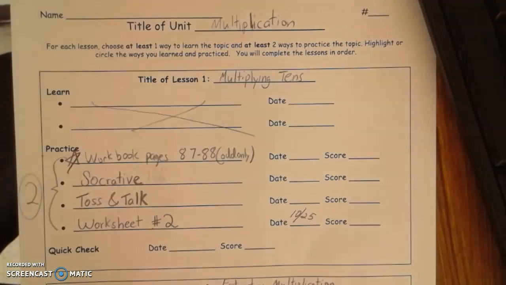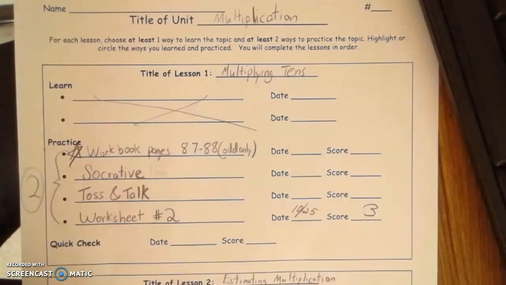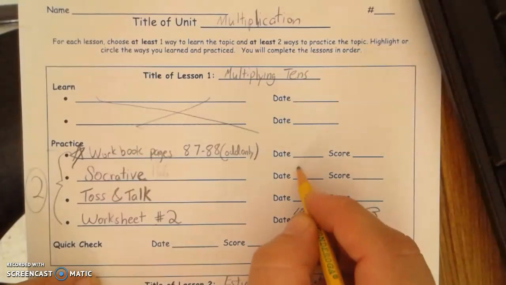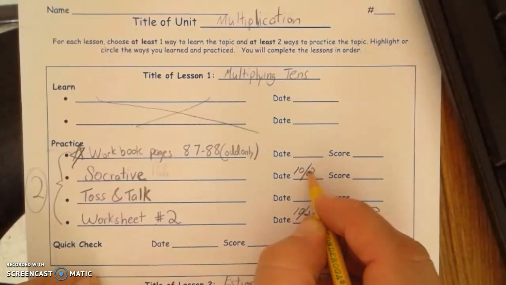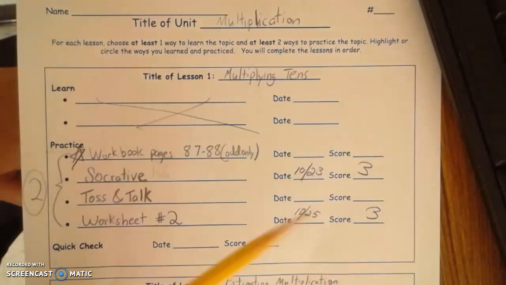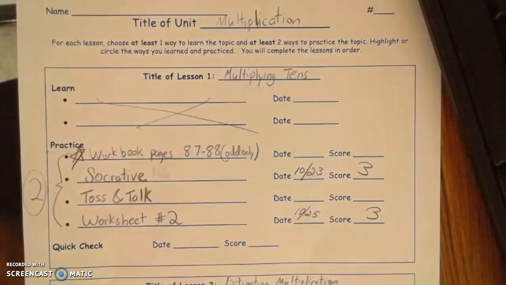That being said, you should have your students scoring themselves. Like I said, a 3 is okay. That is exactly what we're looking for. This shows that they chose 2 practices here, and they got 2 3s. They've earned 2 3s to show what they know. They're ready to move on to the final part of the lesson.